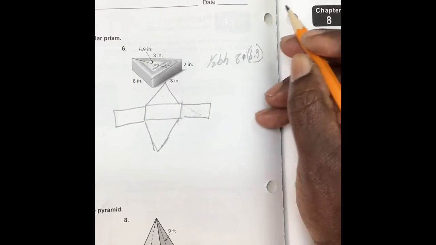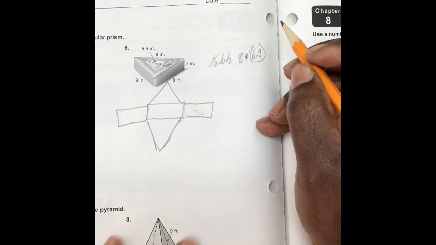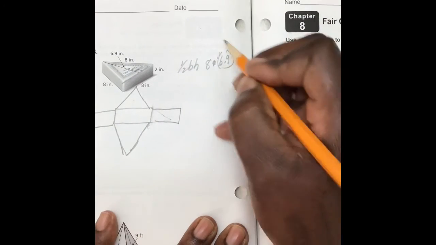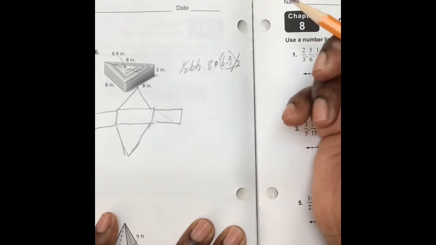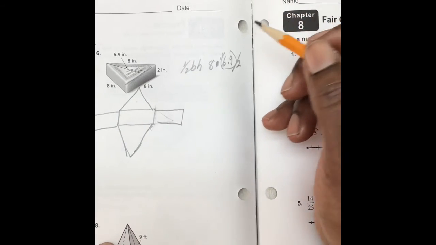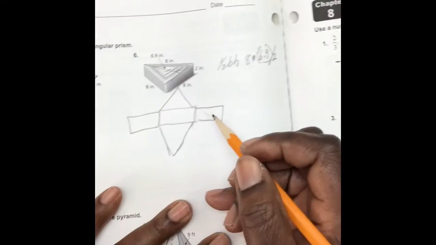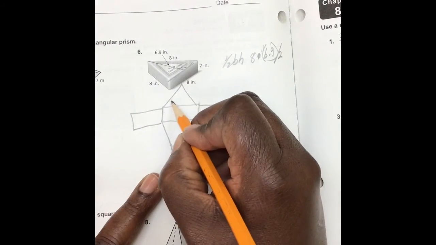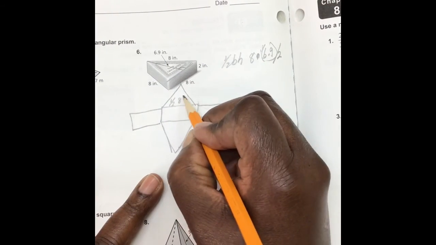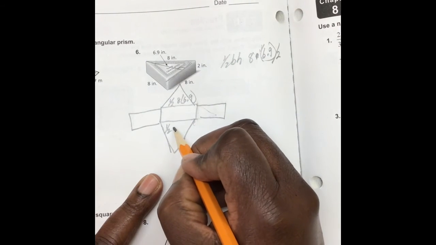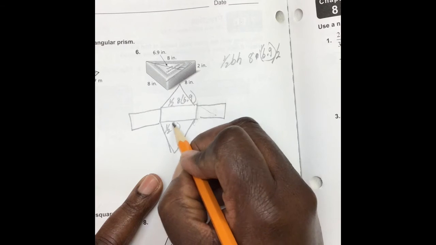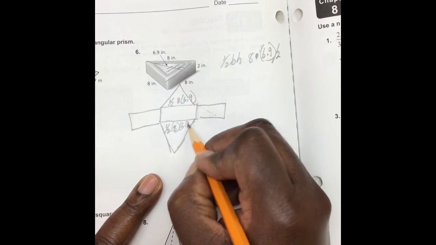That is half of it, divided by 2. Need better space. Let's do this. 1/2 of 8 times 6.9, that's that one. 1/2 of 8 times 6.9.